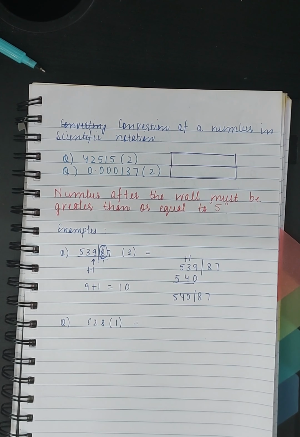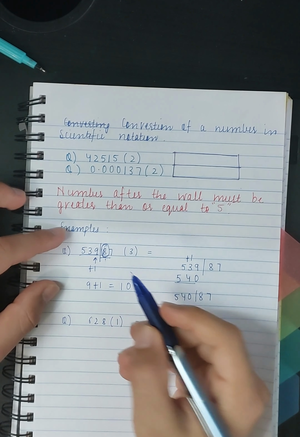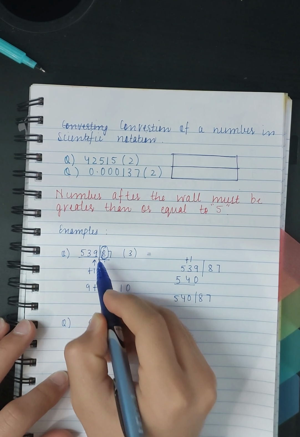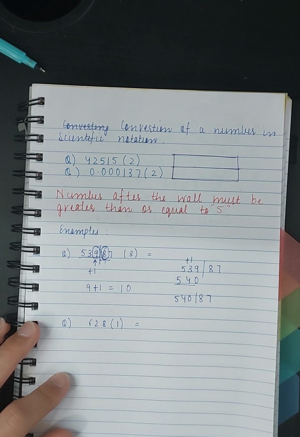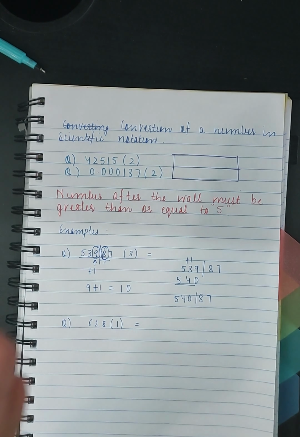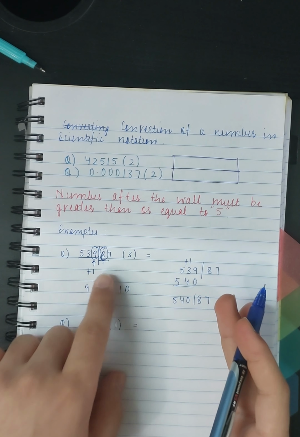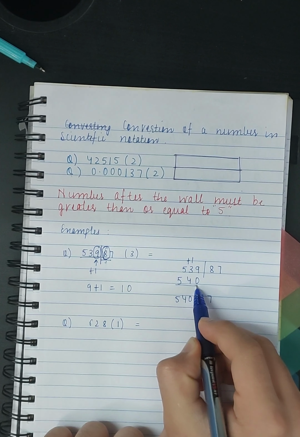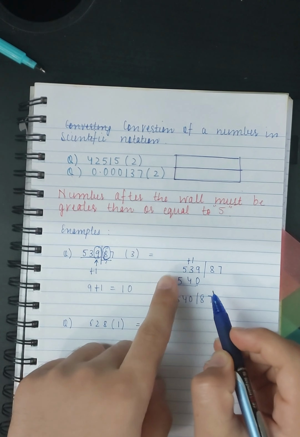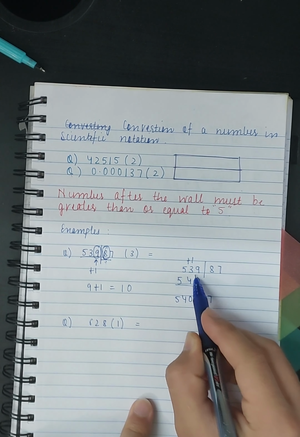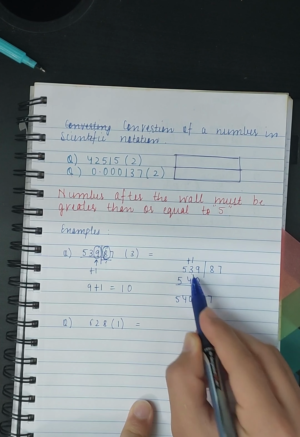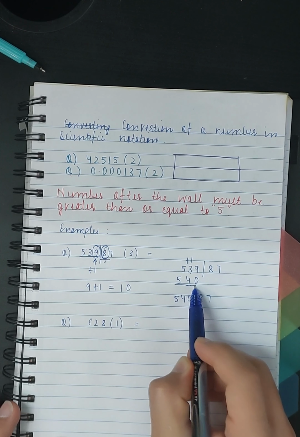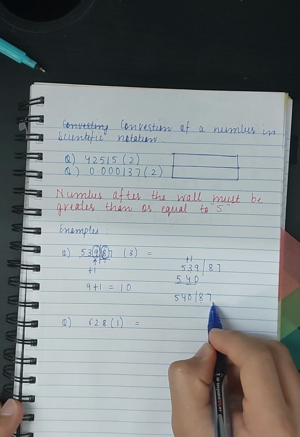Now the reason behind that is it allows me to add number 1 to the number that is just preceding the wall. So the number that's preceding the wall is 9, and because it is greater than or equal to 5, it will allow me to add 1 to 9. That will result in me having 0 at my units place, because 1 plus 9 is 10 as mentioned here, which will result in me adding 1 to 3, that will be 4, and then the whole number will become 540 segregated by 8 and 7.